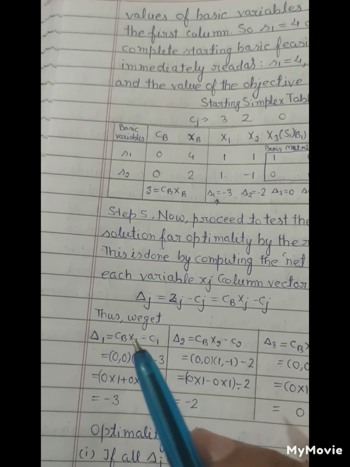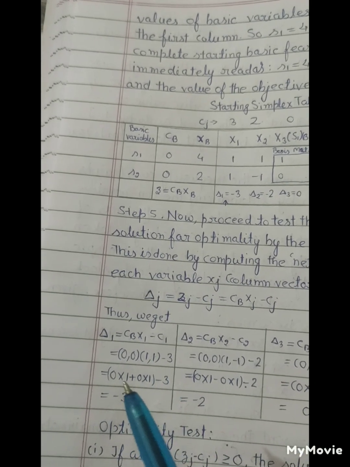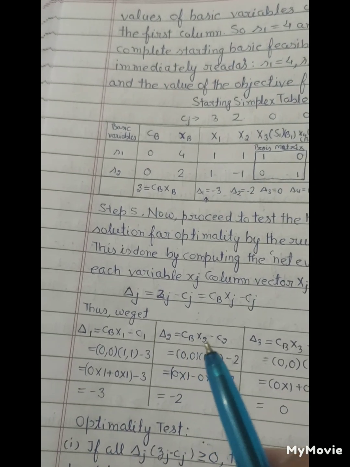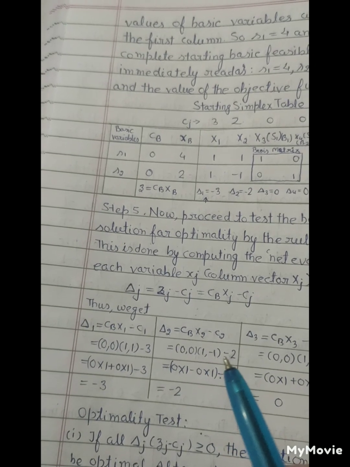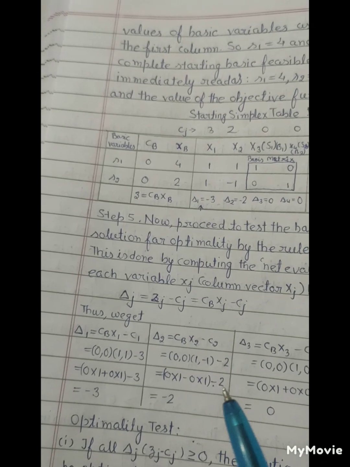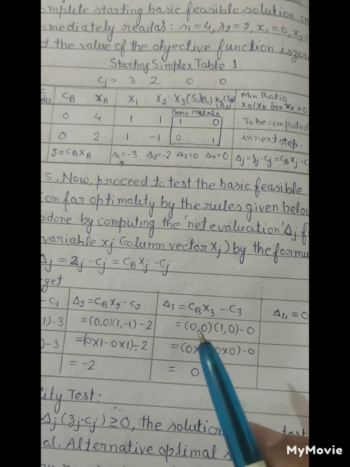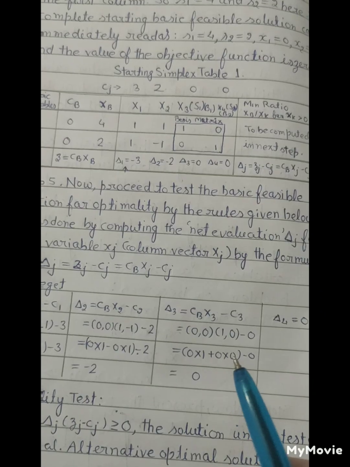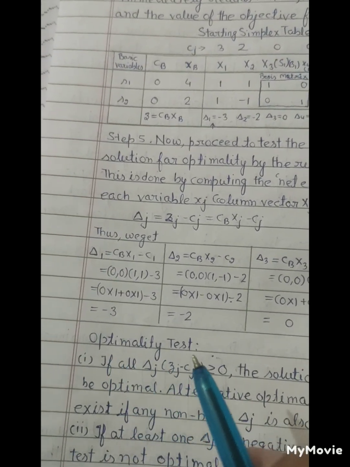Thus we get delta 1 = cB x1 − c1 = (0 0)·(1 1) − 3 = 0·1 + 0·1 − 3 = −3. Delta 2 = cB x2 − c2 = (0 0)·(1 −1) − 2 = 0·1 − 0·1 − 2 = −2. Delta 3 = cB x3 − c3 = (0 0)·(1 0) − 0 = 0·1 + 0·0 − 0 = 0. Similarly, delta 4 = 0.